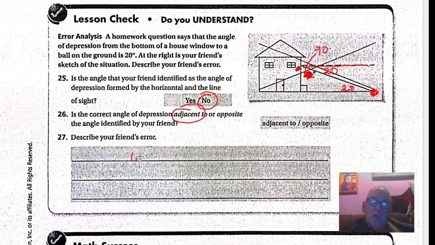Line of sight to the ground, to the ball, is the angle of elevation, or the angle of depression. Depression with 2 S's. And that could probably be better worded, but hopefully we have the idea.